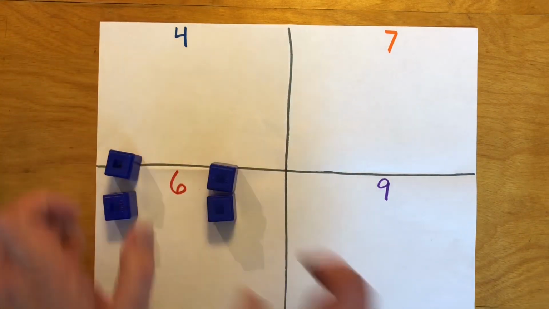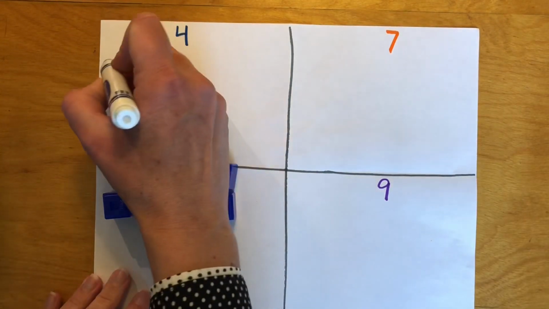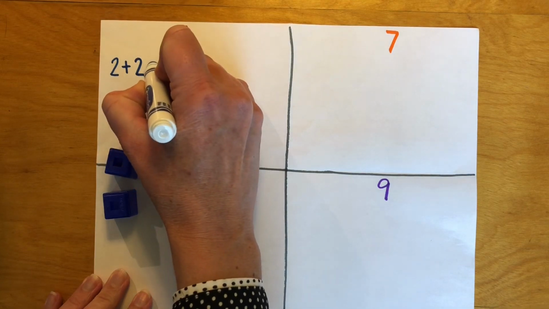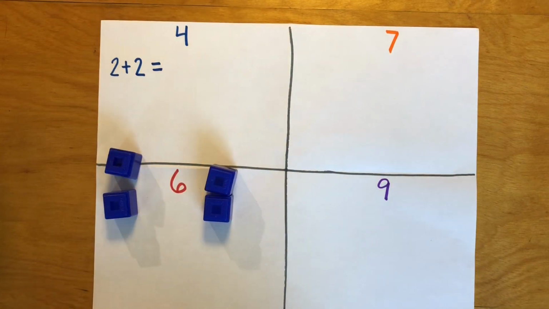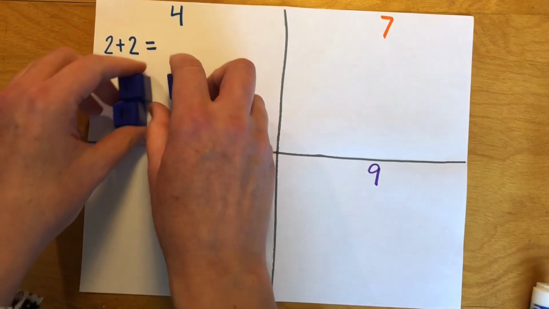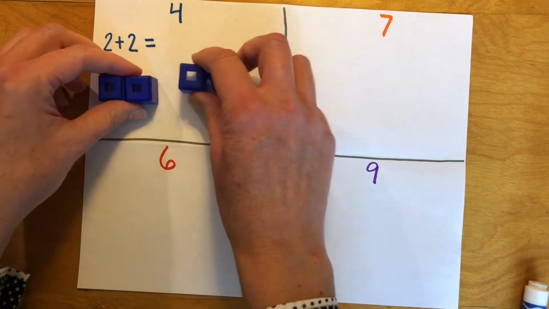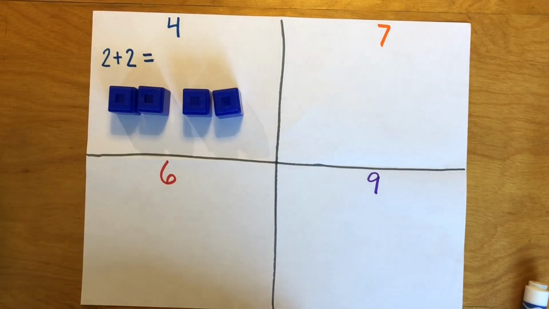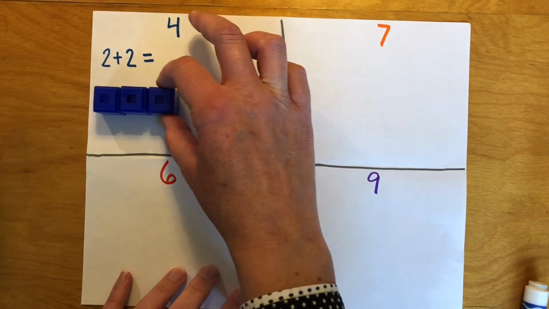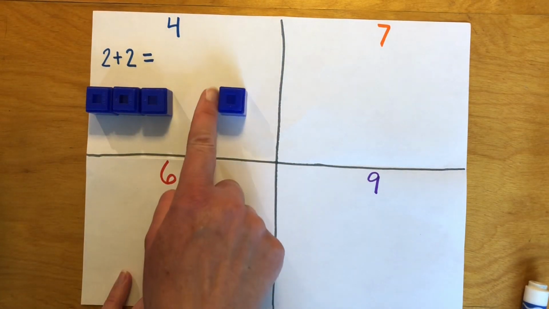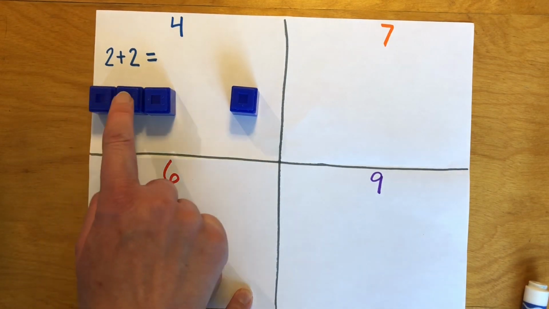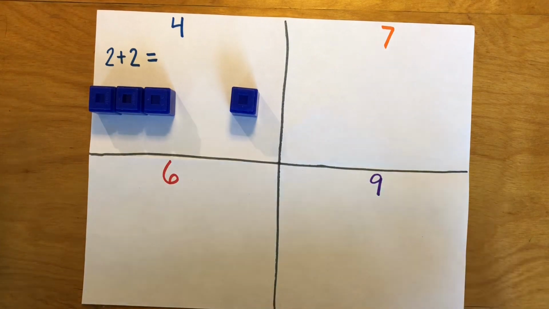Let me write that sentence down. 2 and 2 equal 4. I'm going to leave the 4 off for just a minute because I want to show you how we can find a different way. So we can say 2 and 2, but I can split these up in different ways. How about if I put 3 over here and 1 over here? That's still 4. 1, 2, 3, and 1 more makes 4.